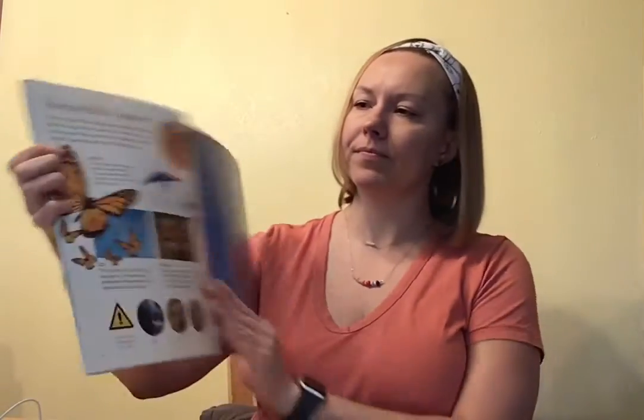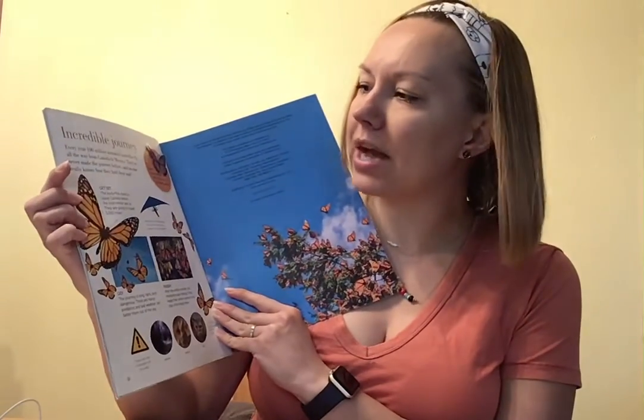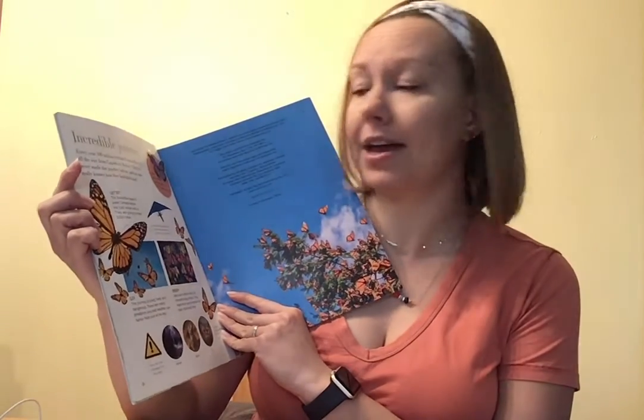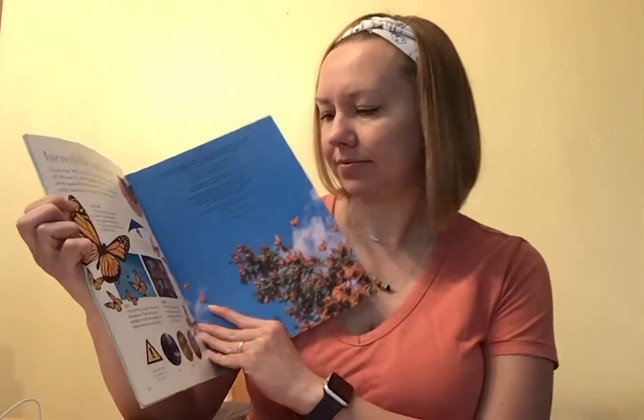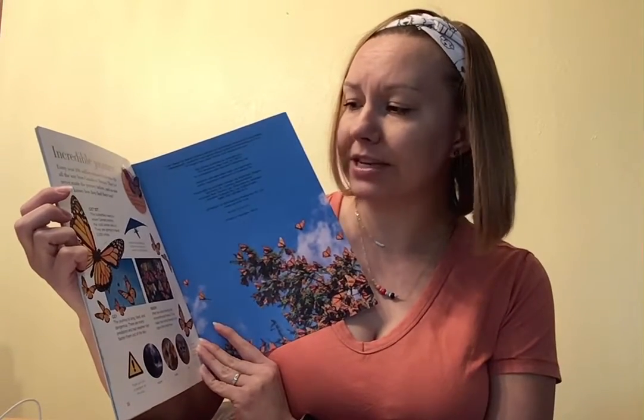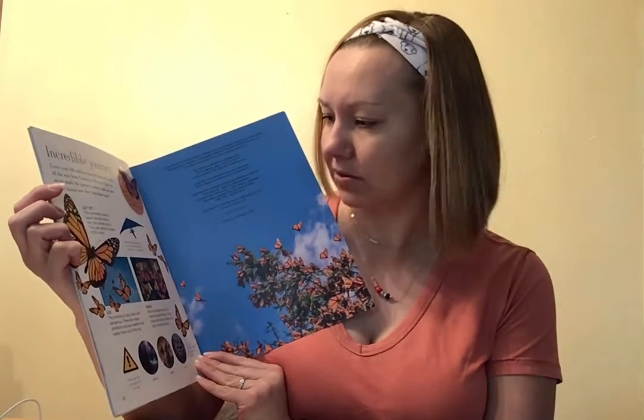Incredible journey. Every year, 100 million monarch butterflies fly all the way from Canada to Mexico. They've never made the journey before, and no one really knows how they find their way. Get set. The butterflies need to leave Canada before the cold winter sets in. They are going to travel 3,000 miles.